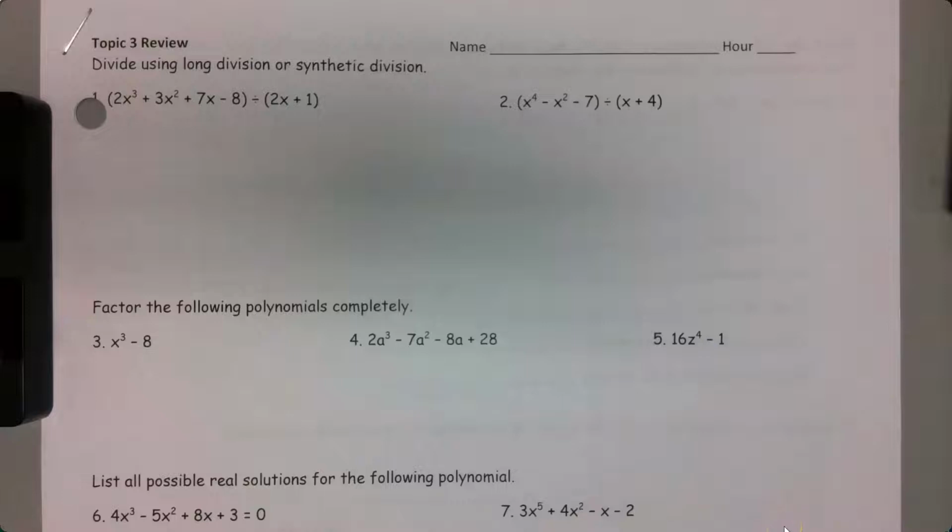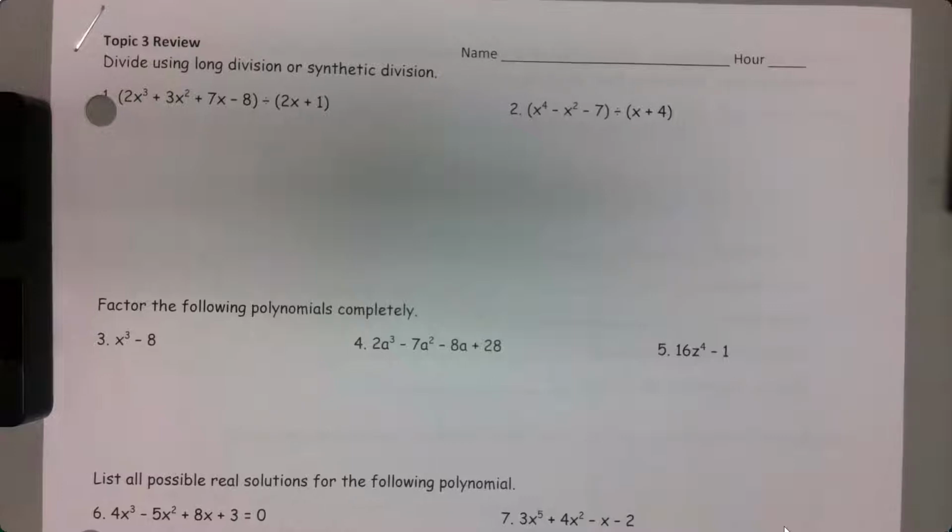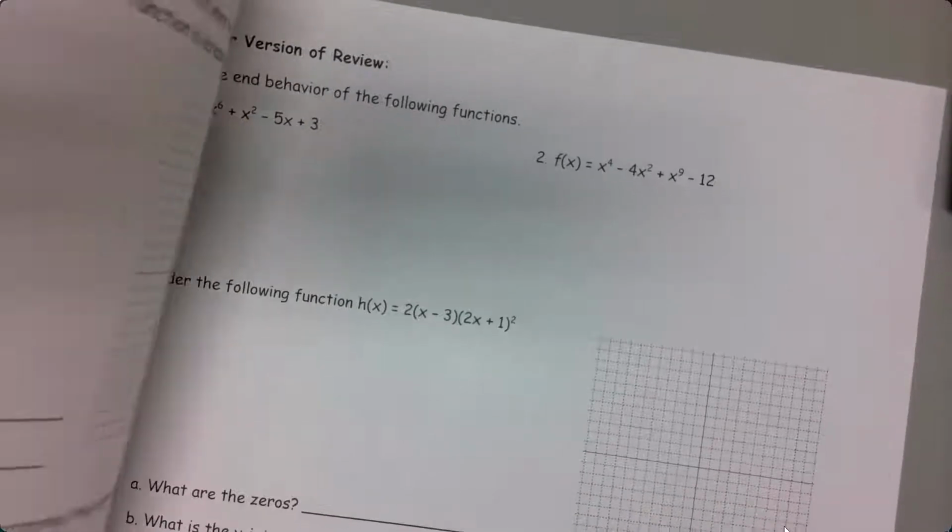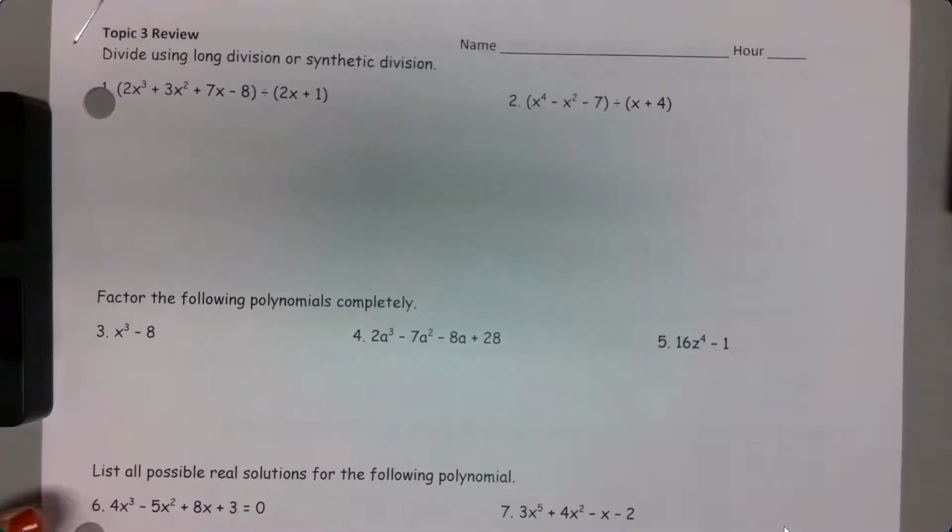In this video, I'm going to be going through the topic 3 review for the test. This first page of the packet is for the calculator portion, and the second page will be the no calculator portion. So, the first two want me to divide using long division or synthetic division. I'm going to use long division for my first example.